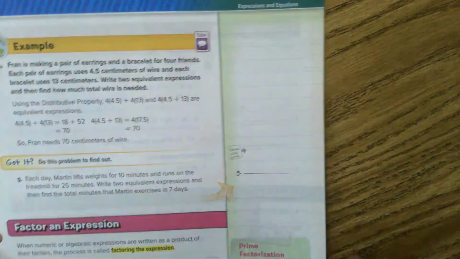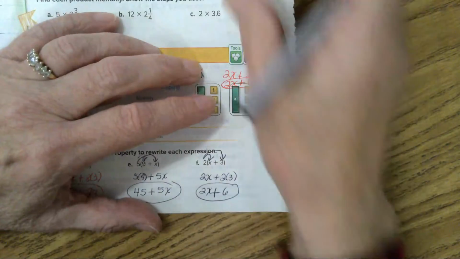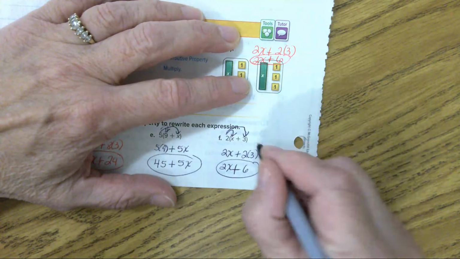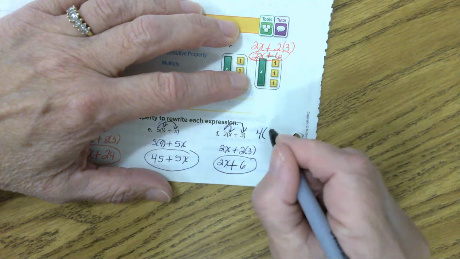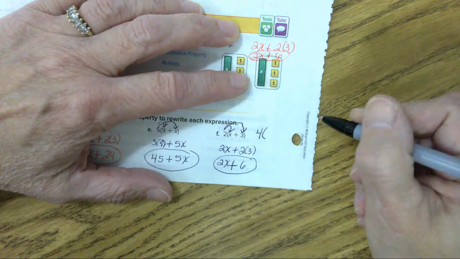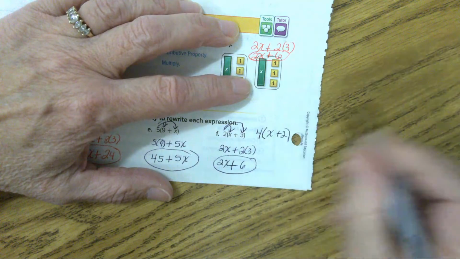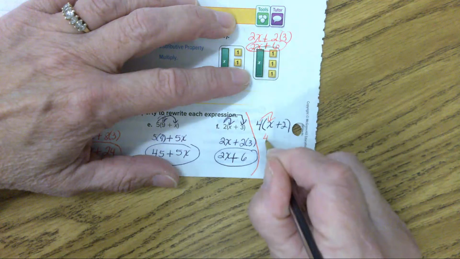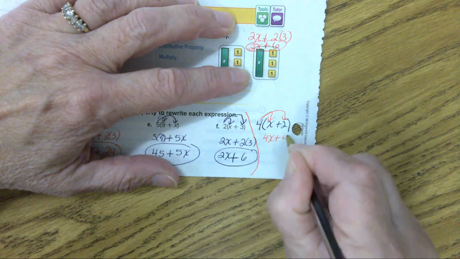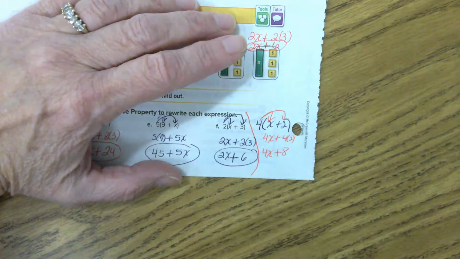Yes? On my page, number F is different. Okay, what does your F say? 4 times, 4x plus 2? Do they have parentheses? Yeah. 4 times (x plus 2) like this? Oh, okay. So if that's what your F looks like, it will be 4 times x plus 4 times 2, and that'll be 4x plus 8. Is that what you had? Yeah. Okay, thanks for letting me know.